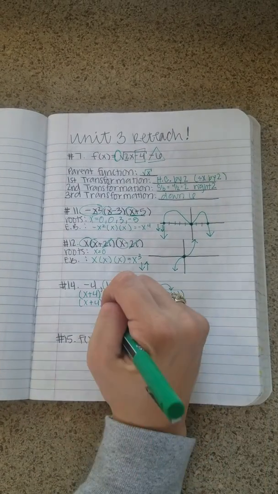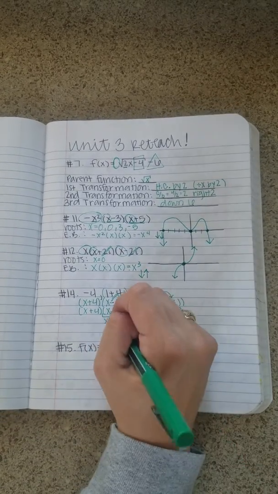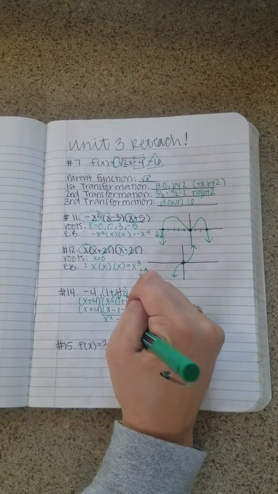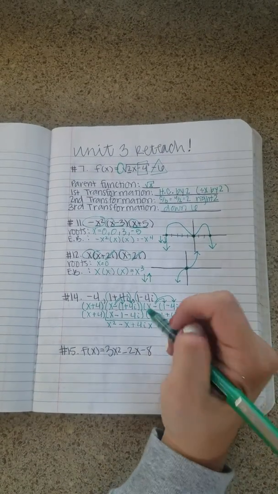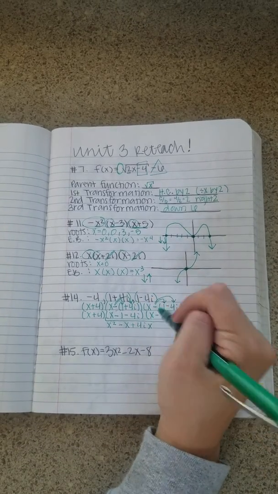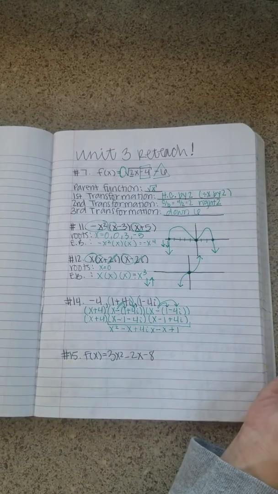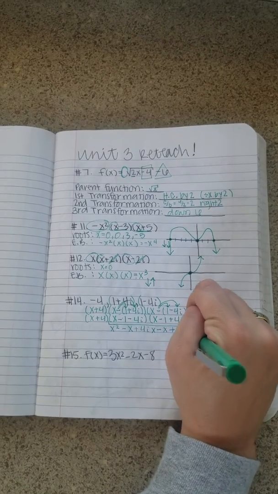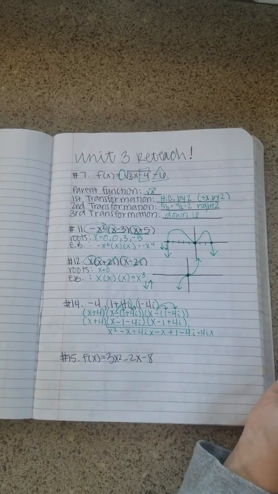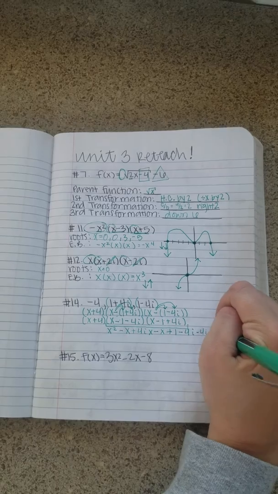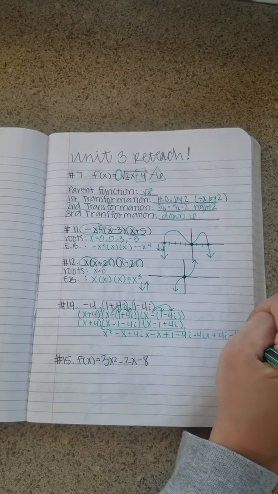When you FOIL, always FOIL your imaginaries first. x times x is x squared. x times negative 1 is negative x. And x times 4i is plus 4ix. Now we have to do that for the negative 1 and the negative 4i. Negative 1 times x is negative x. Negative 1 times negative 1 is positive 1. And negative 1 times 4i is negative 4i. Negative 4i times x is negative 4ix. Negative 4i times negative 1 is positive 4i. And negative 4i times positive 4i gives you negative 16i squared.